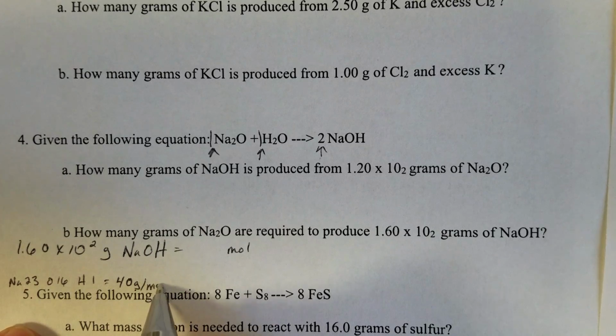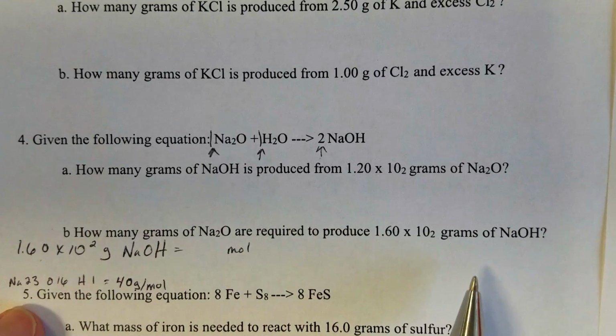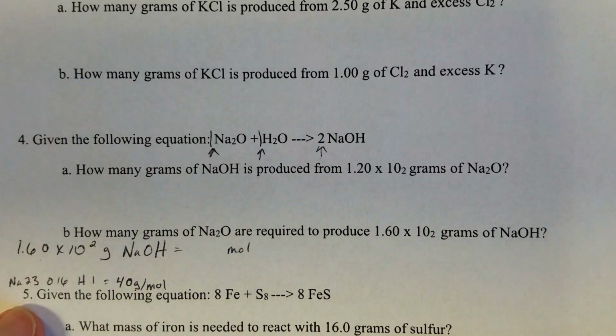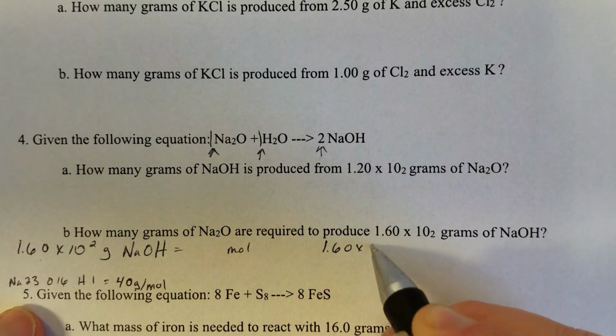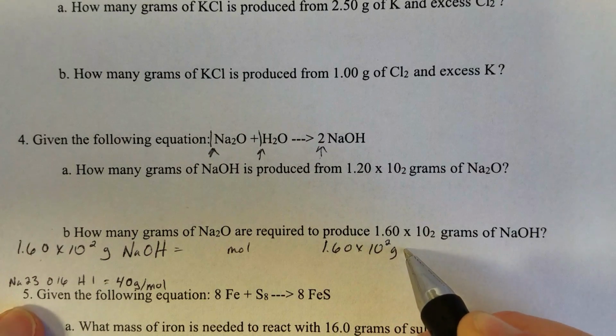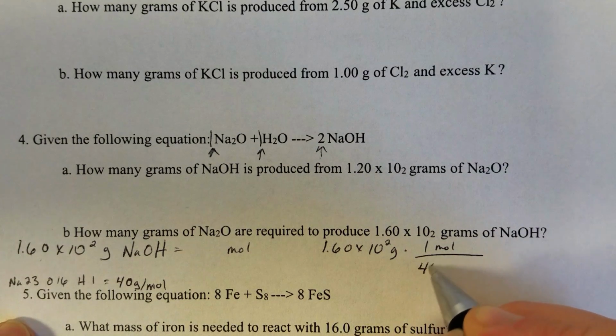grams per mole. Now, we're given grams. We're told this is how many grams we have of the sodium hydroxide. We want moles. So this is what we're going to do. We're going to take our grams, and we're going to convert that to moles.